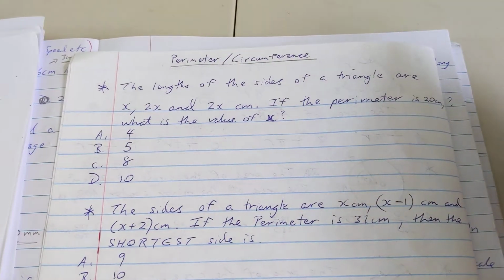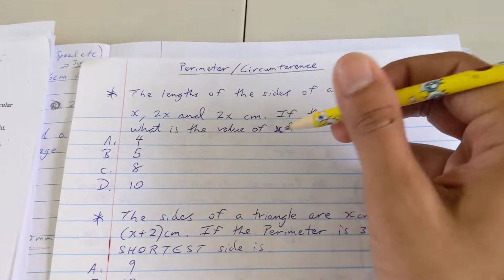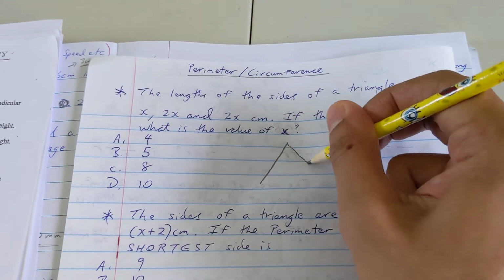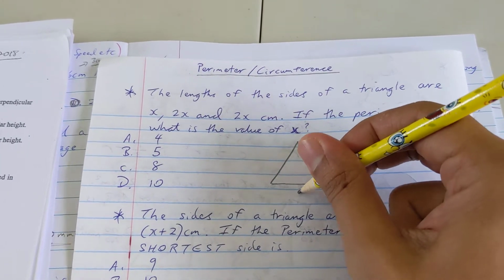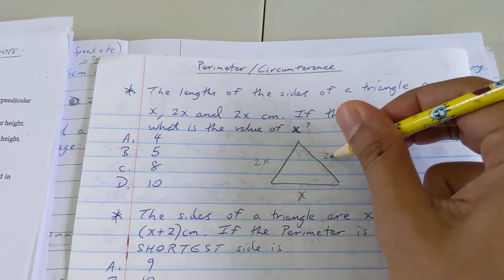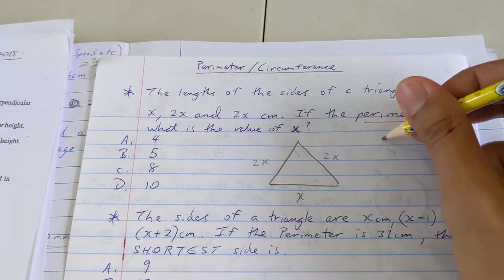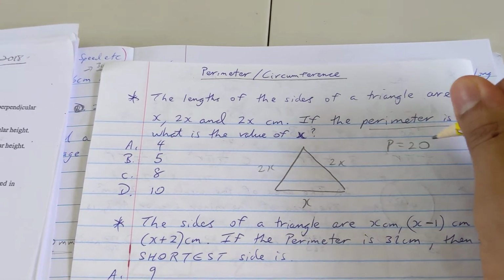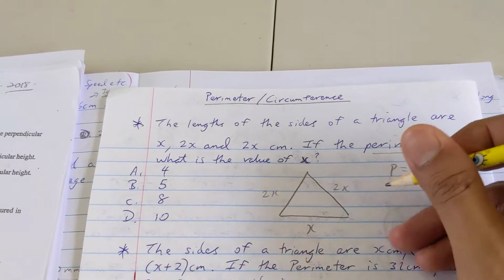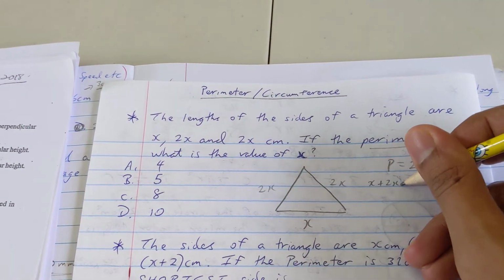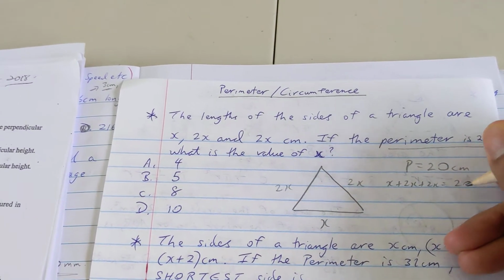So the lengths of the sides of a triangle are x, 2x, and 2x. You're seeing how it's being combined with algebra again. One side is x, the next side is 2x, the next side is 2x, and they give me the perimeter is 20. The way I find the perimeter of a shape is just to add up the distance around, because that's the definition of perimeter, distance around. So that means x plus 2x plus 2x is equal to 20.